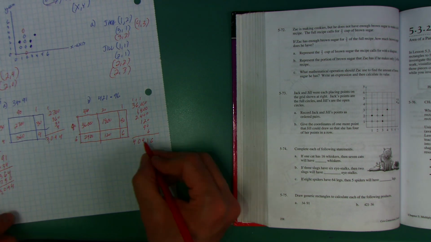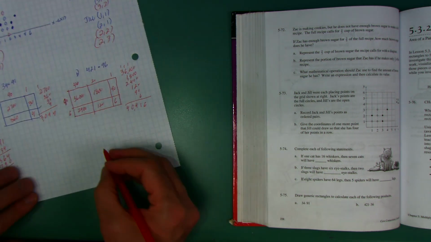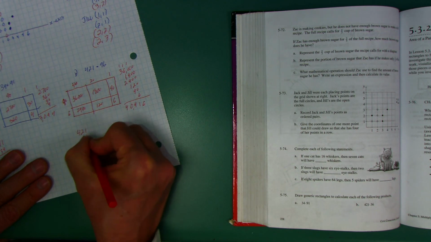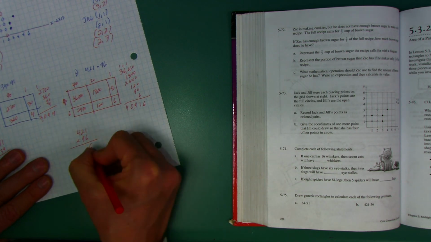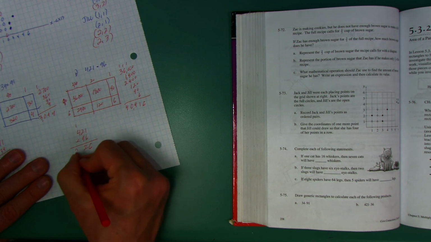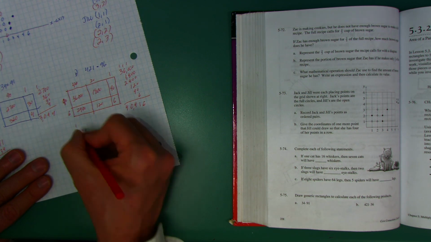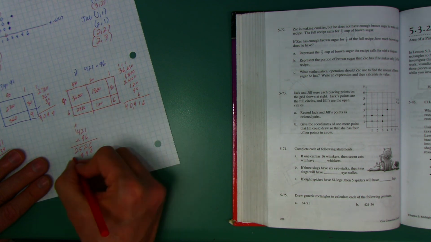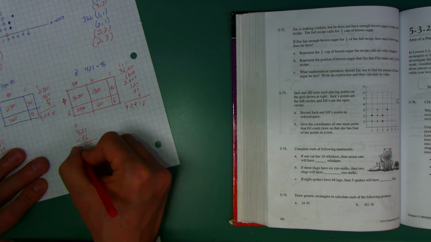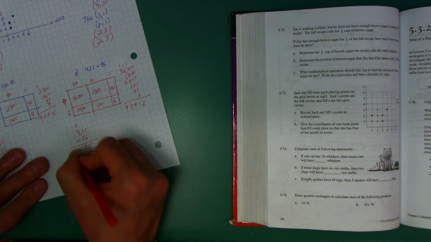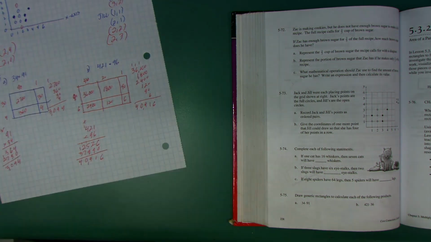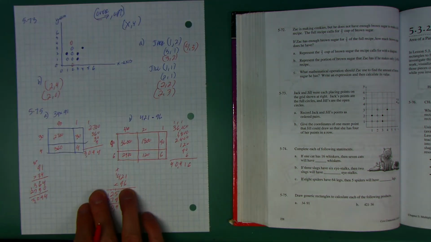Is that right? 40,416. And let's just double check. 421 times 96. 6, 12, carry the 1, 24, 25. Placeholder, because that's really 90. 9, 18, carry the 1, 36, and 1 is 37. 6, 11, 14, 10. 40,416. Same answer. Must have done it right.